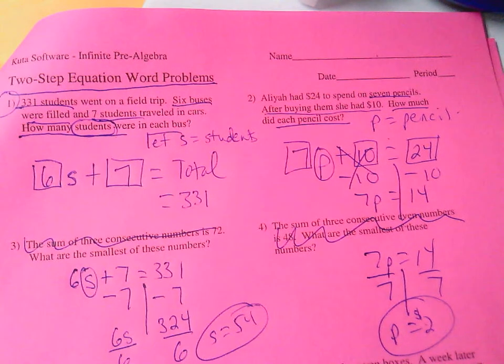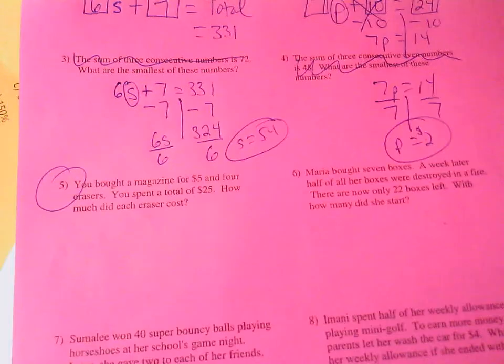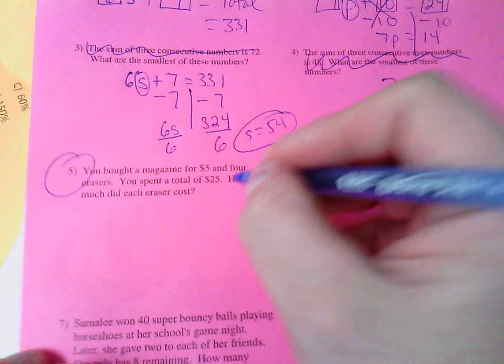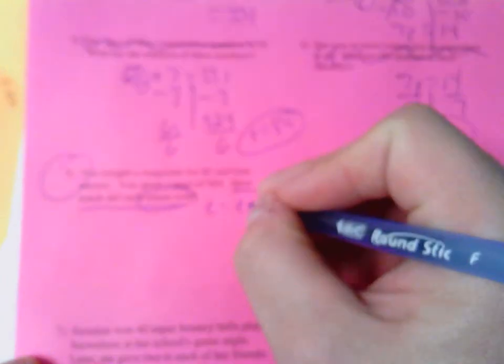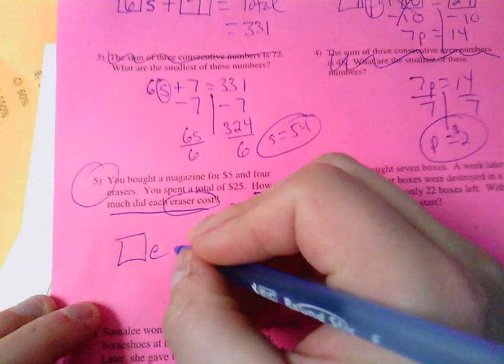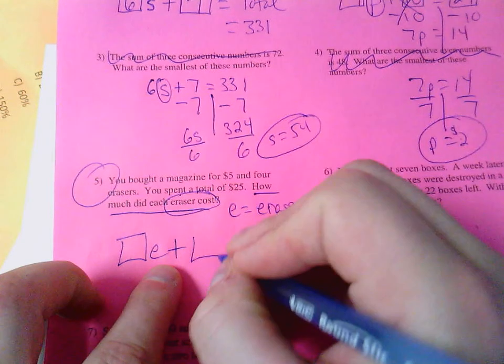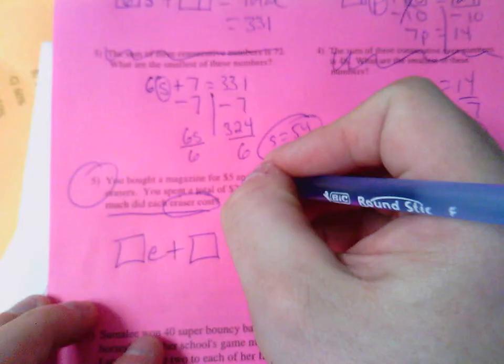Okay, let's model this with one more. Third time's a charm. We're going to do number 5, which is right below the work that we have here. How much did each eraser cost? So we're going to have E equal to eraser. We're going to have a box next to the letter, the variable. And then you're going to have your additional amount equals your total amount. Well, the total is easy to find. It's right there in the problem. Total of $25. So that's what goes there.